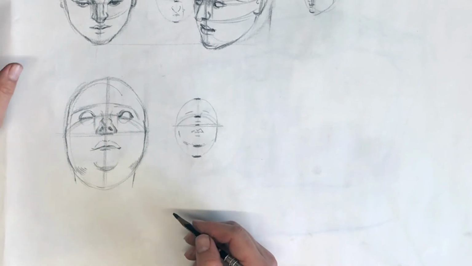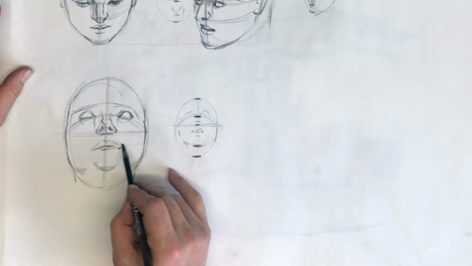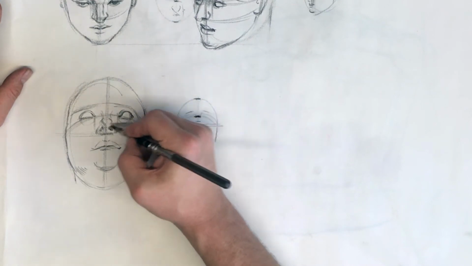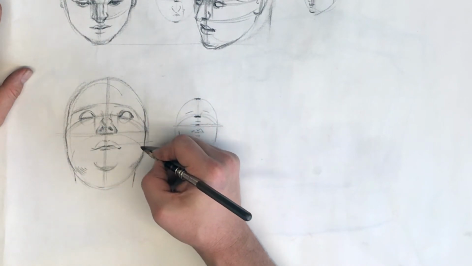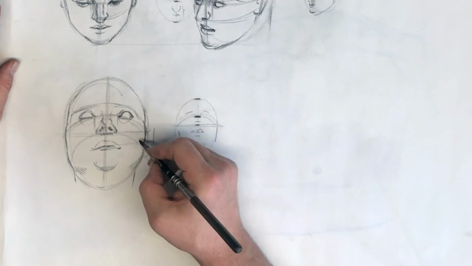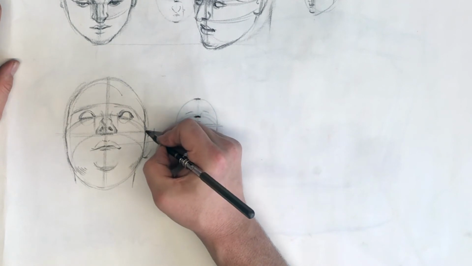And now we can start placing her ears. So you can use a horizontal alignment. Top of her ear lines up with her lips. Right? Starts very low because these lines curve around. So we're seeing something that looks like this.